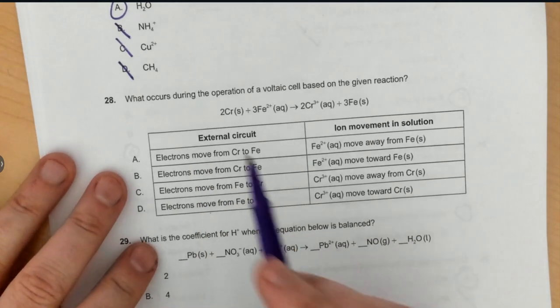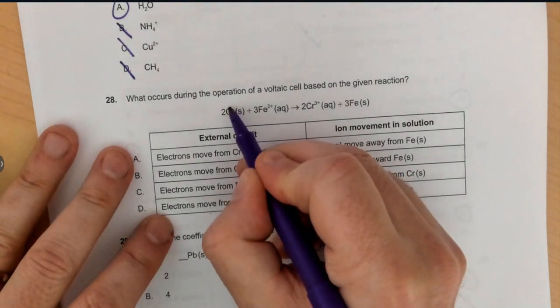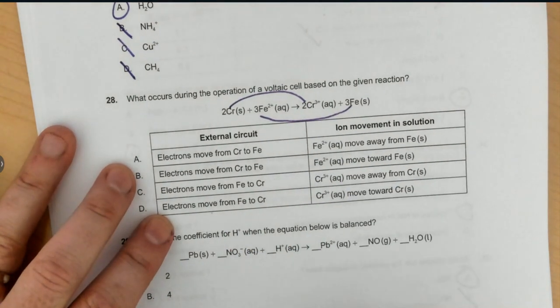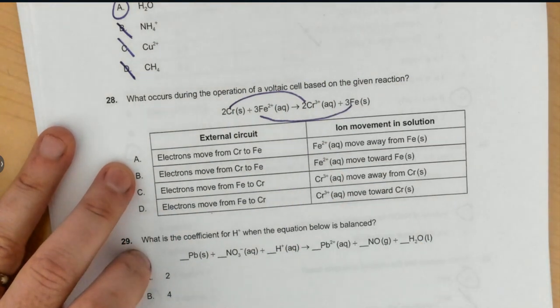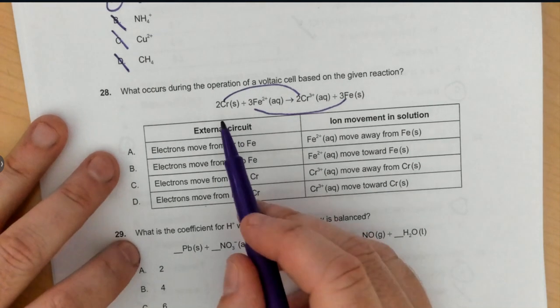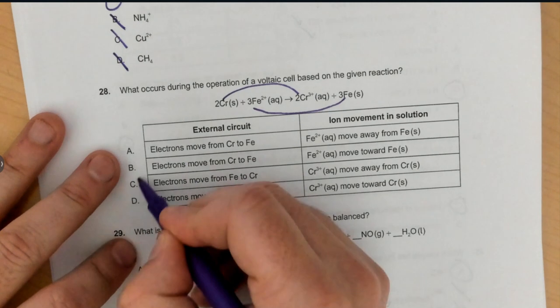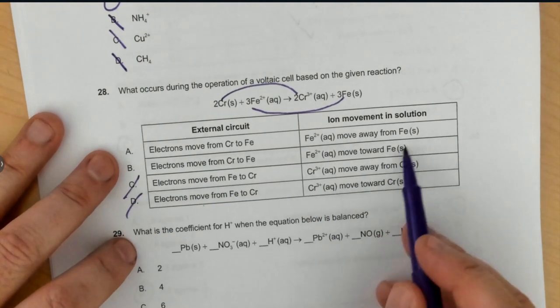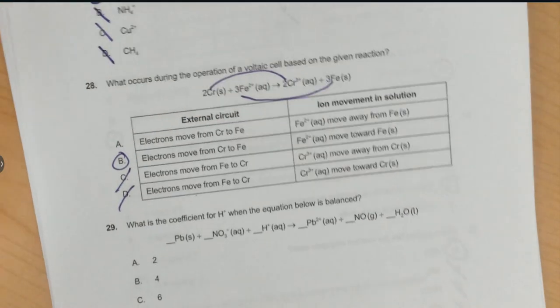So what occurs during the operation of a voltaic cell based on this reaction? So I see chromium is oxidized and iron 2 is reduced. That makes my process for chromium at the anode, and my process for reduction, for iron, is at the cathode. So the electrons always move from anode to cathode, so the electrons move from chromium to iron, yes indeed. And then the iron ions move toward the iron electrode where they are reduced into iron. So the answer is B.